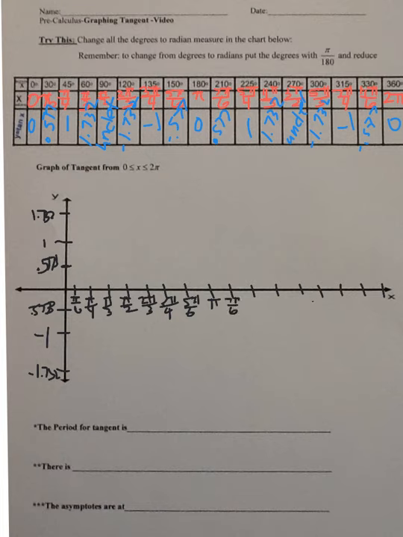So I'm up to 7 pi over 6 here. And then I have 5 pi over 4, 4 pi over 3. Now I'm up to 3 pi over 2 here. And then I have 5 pi over 3, 7 pi over 4, 11 pi over 6, and 2 pi.